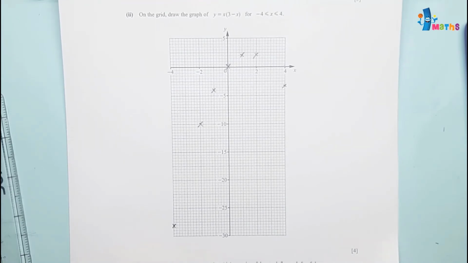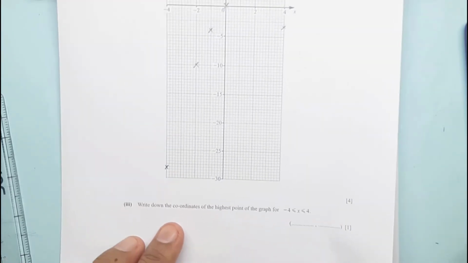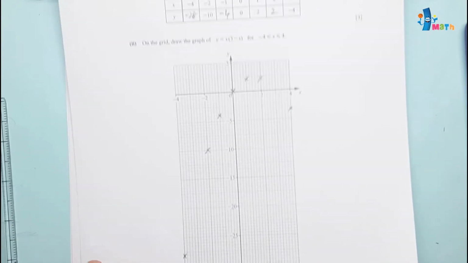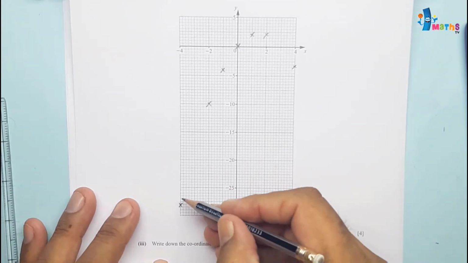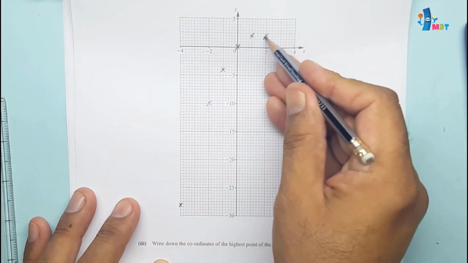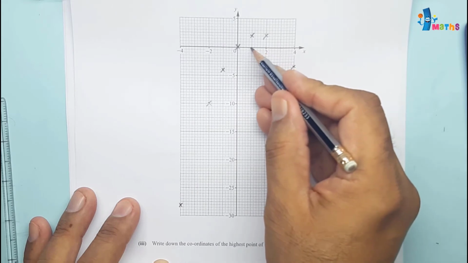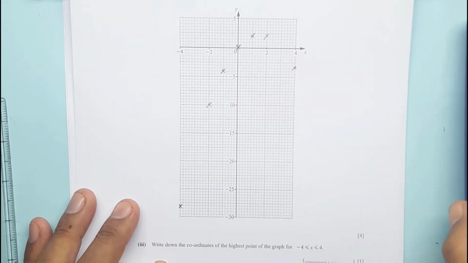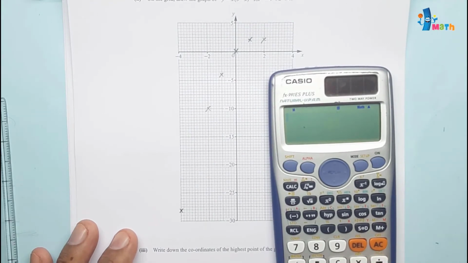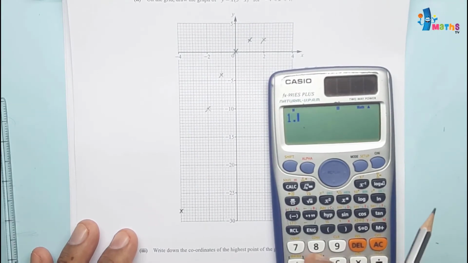Write down the coordinates of the highest point of the graph. If we check this curve, the highest point is somewhere in between these two. So we can check for 1.5. If we replace x is equal to 1.5, it will be 1.5 into (3 minus 1.5).